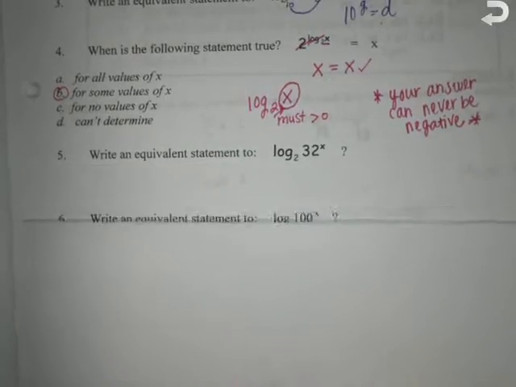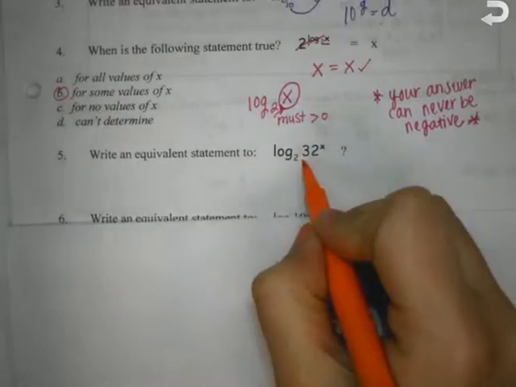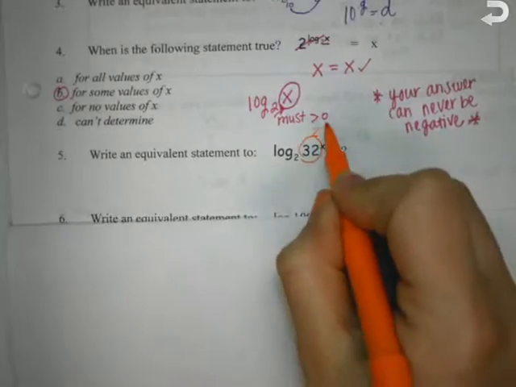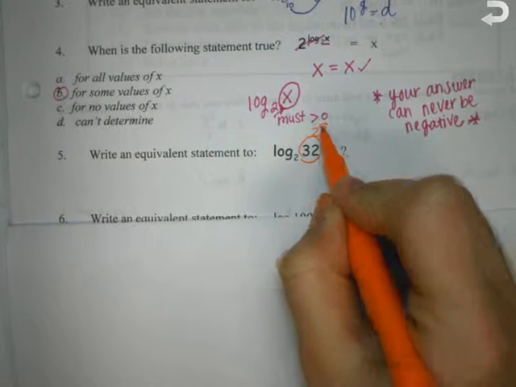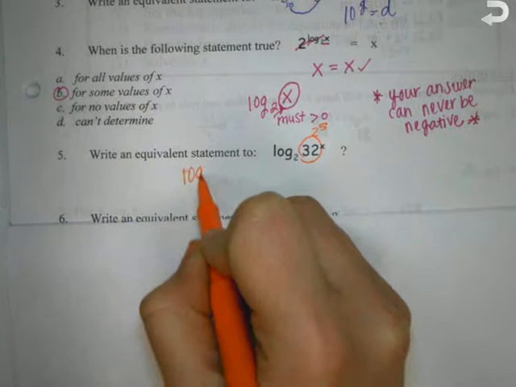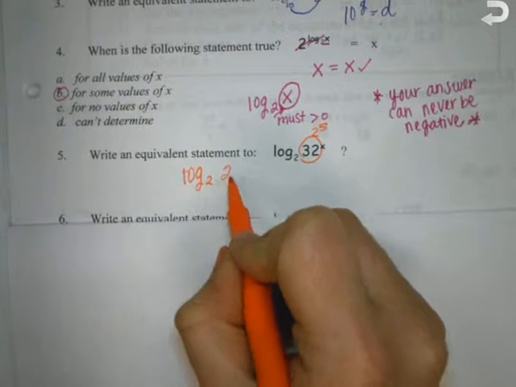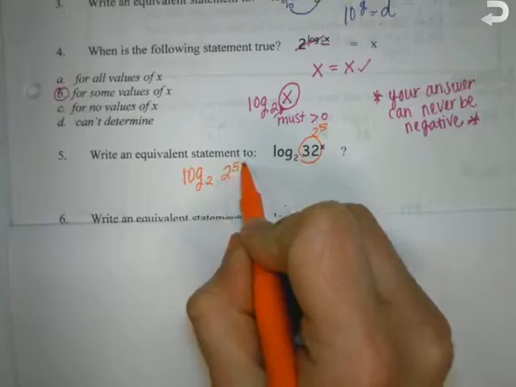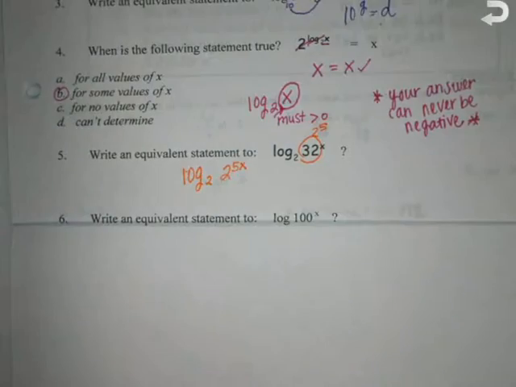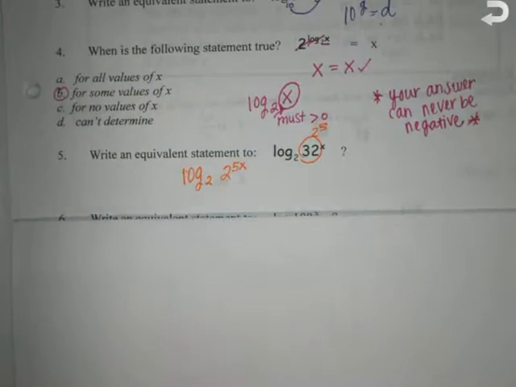Number 5, write an equivalent statement to log base 2 of 32 to the x. 32 is the same as 2 to the what? 2 to the 5th. So can we rewrite this first? Log base 2 of 2 to the 5x. We can set the whole thing equal to x.